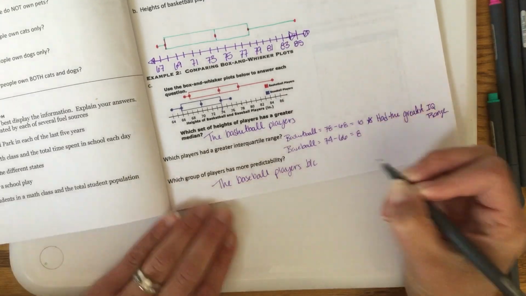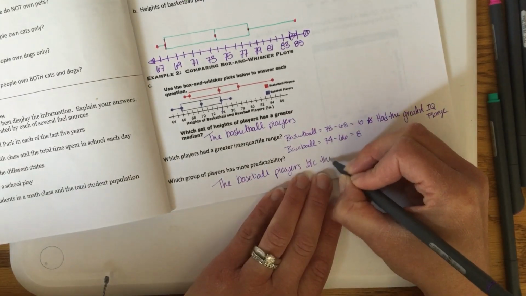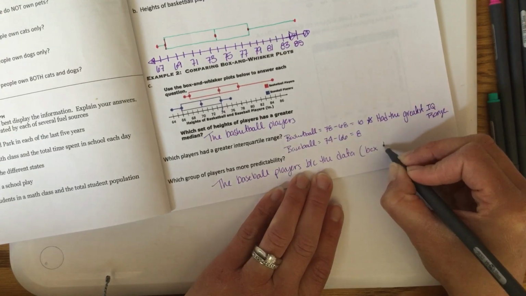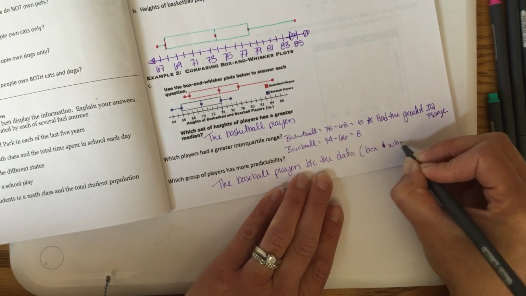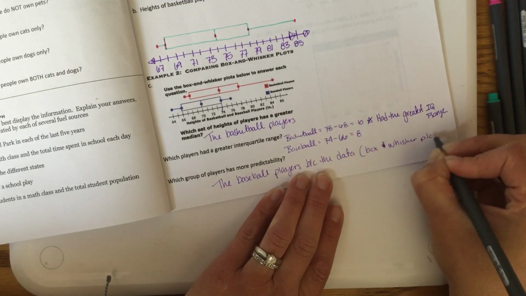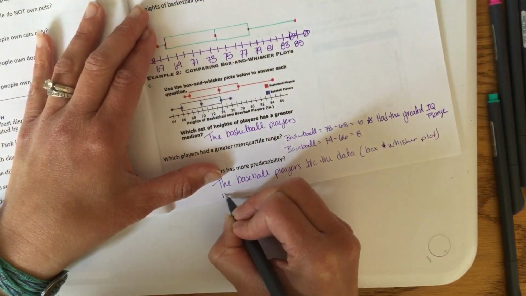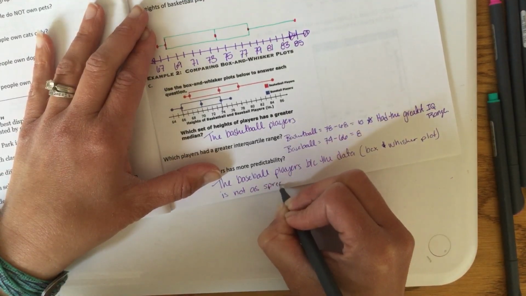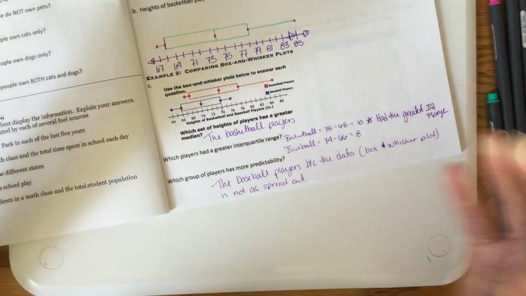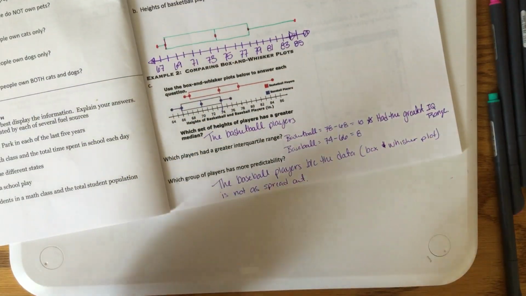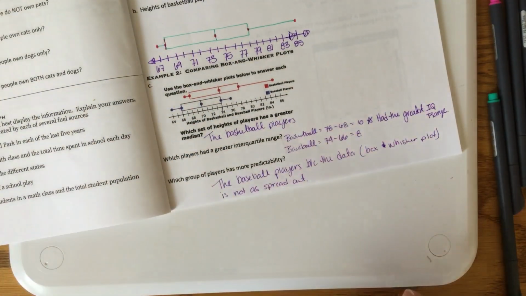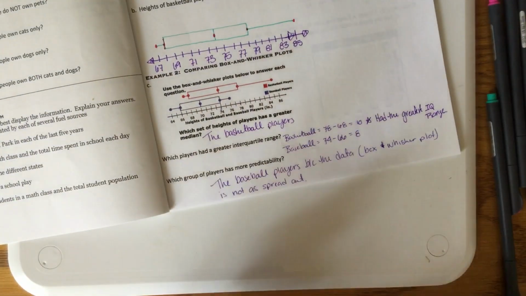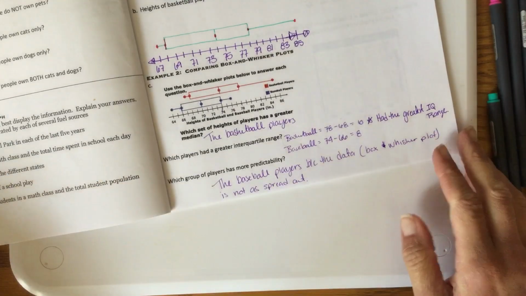And I'm just going to write it out, I'm just going to say the box and whisker plot is not as spread out. So this tells you that your data is more, not necessarily more reliable, but you can predict where the height of baseball players is going to fall more so than you can with the height of basketball players.